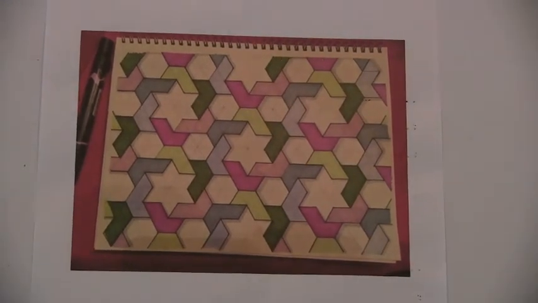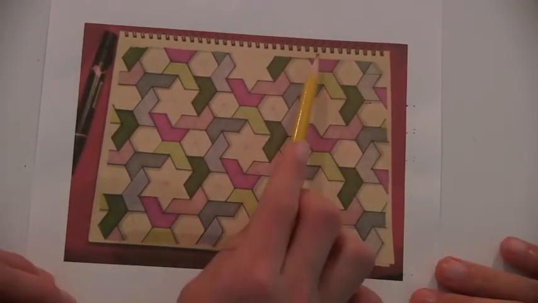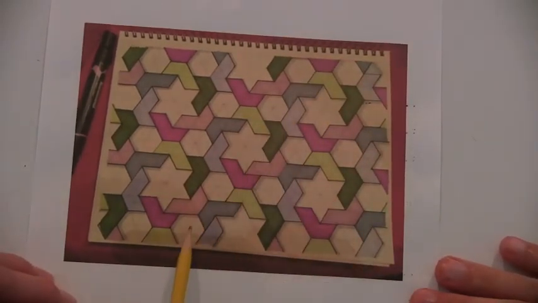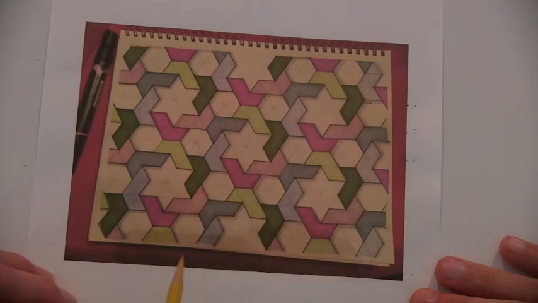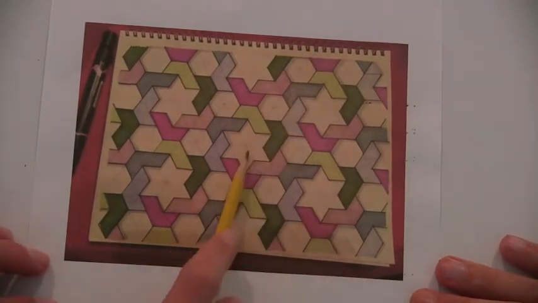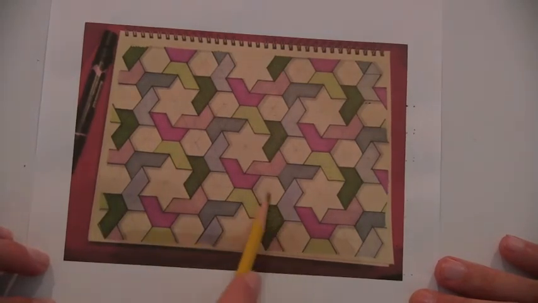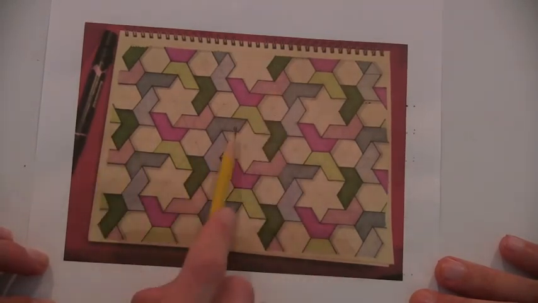Here, point with this pencil. What line do you mean? There's twofold symmetry here. Ah, that one there. Okay, so down the center of the hexagons. Almost. And then there's threefold symmetry. You can see that by slicing this way, dividing these sets of hexagons in half.